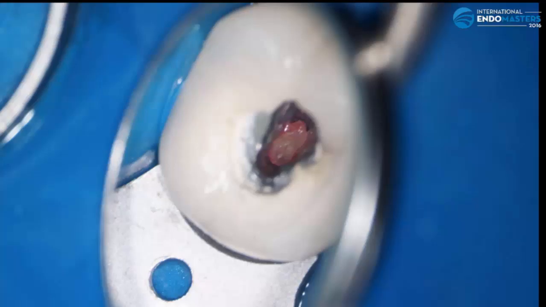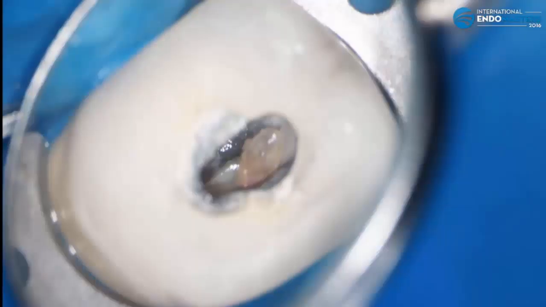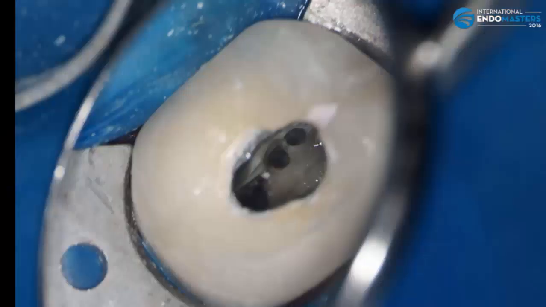When I started the access, I found a pulp stone that I removed with ultrasonics. At this point, I was able to remove the stone. First of all, I was very surprised that the tooth had two distobuccal canals. I started to search for the remaining canals and later found two more mesiobuccal canals for a total of 5.